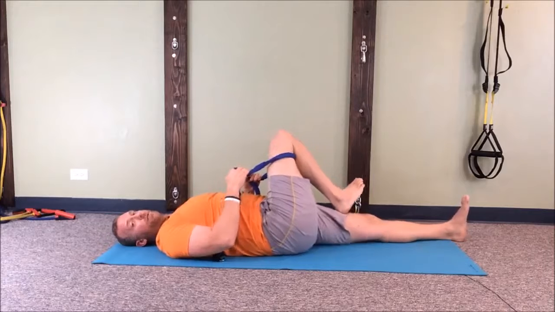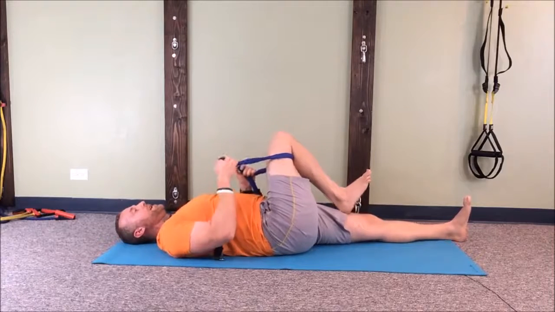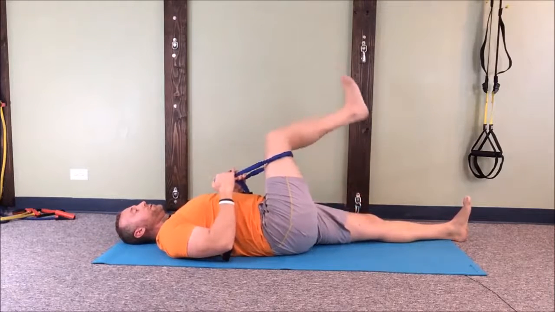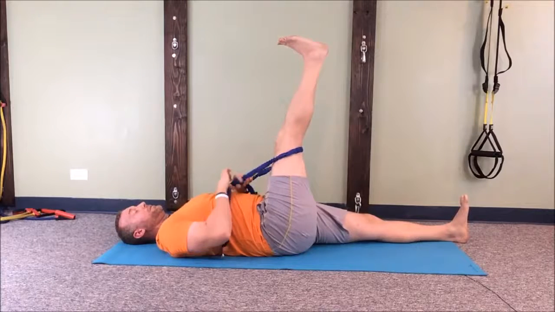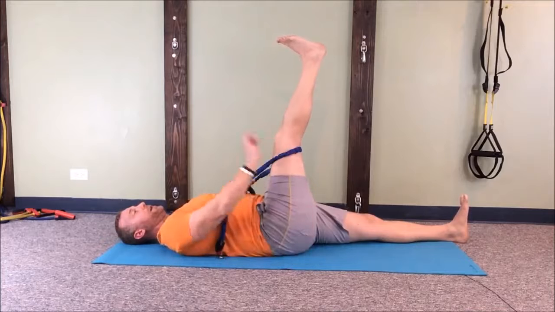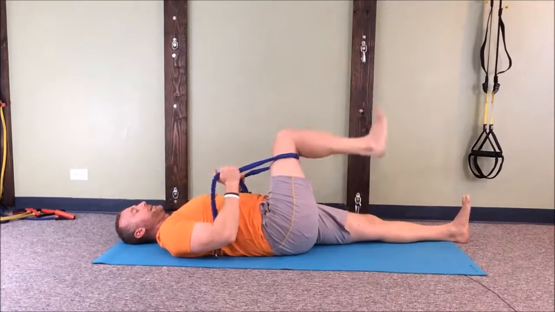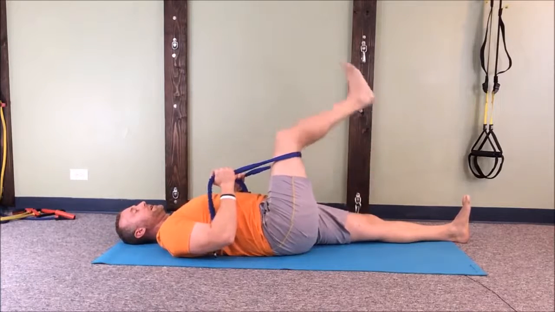I want you to tip your pelvis back, so push your low back onto the mat, and then all you're going to do is kick your leg up at a 45-degree angle, pull those toes back just a little bit, and you will feel kind of a nerve burn through here. That's okay. Bringing it back down nice and slow. And I want you to do 10 of these. So you're bringing it up.